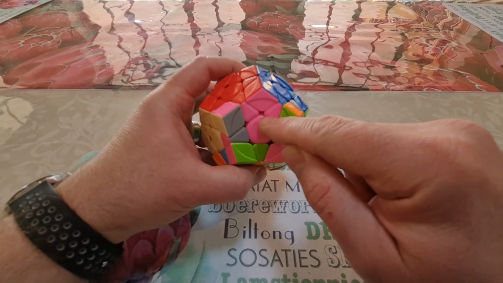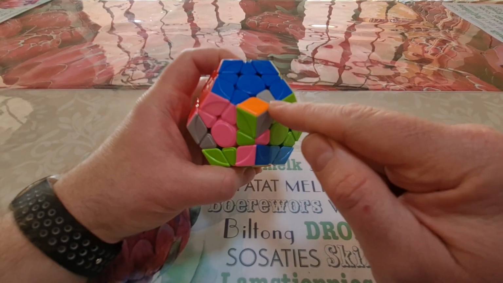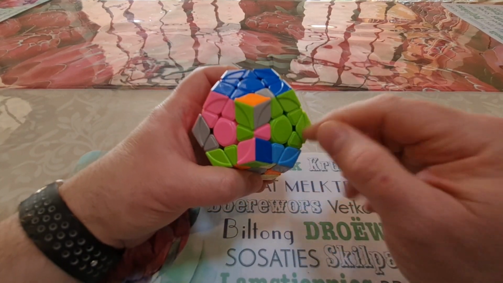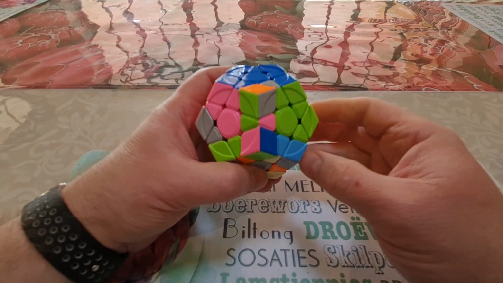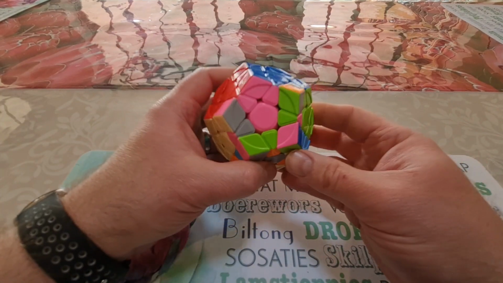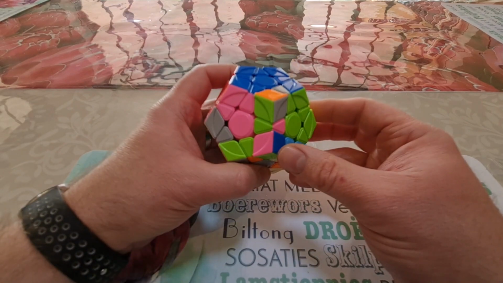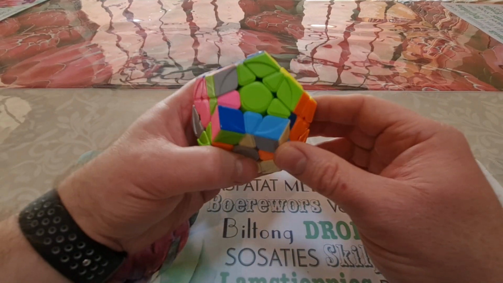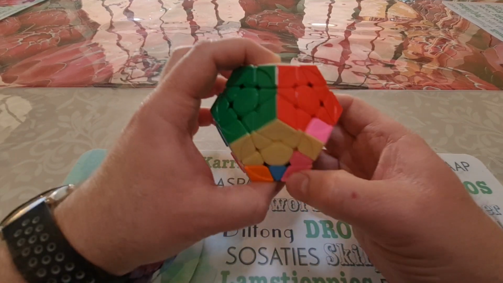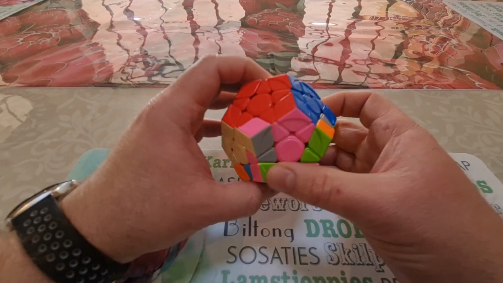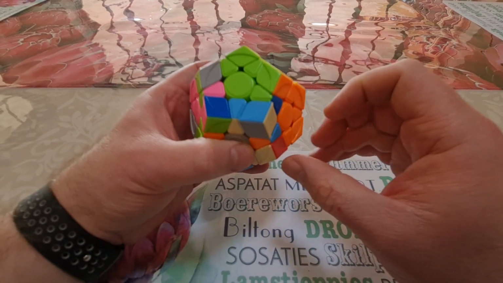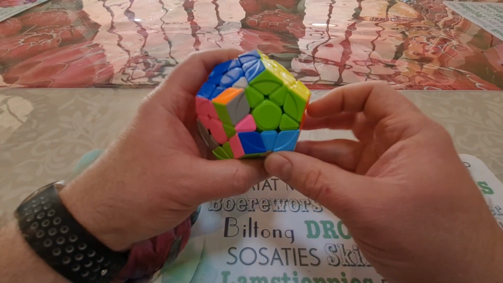Okay. So now we need to do this centerpiece, which is green, blue. Where is that? A lot of the time you're just searching for stuff. Light green and blue. Oh, here it is. Okay.